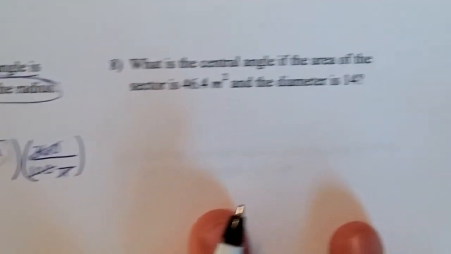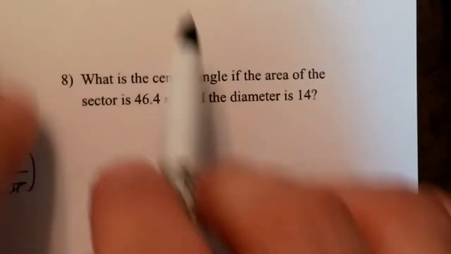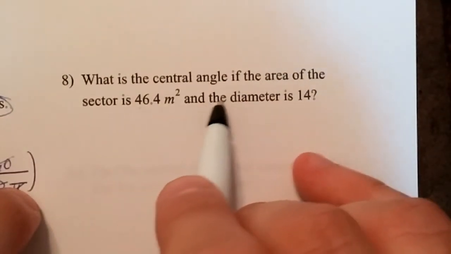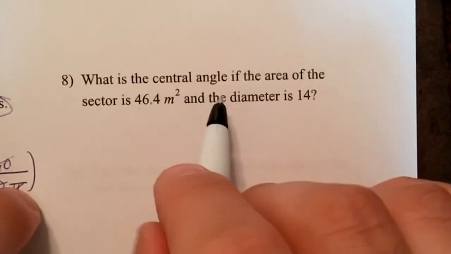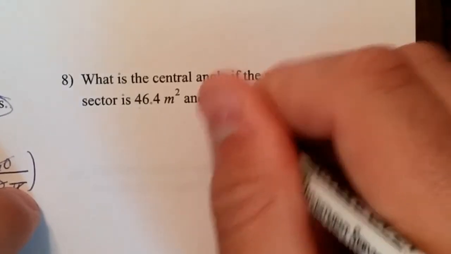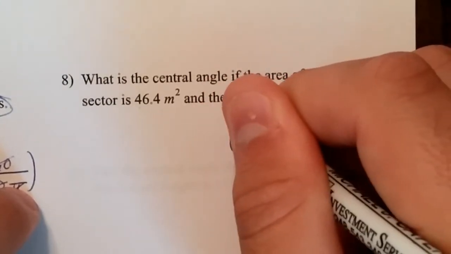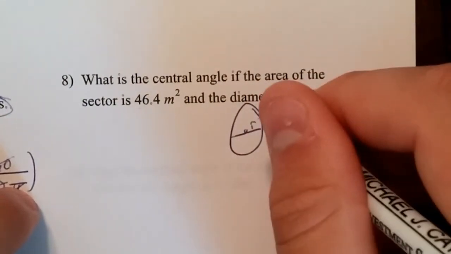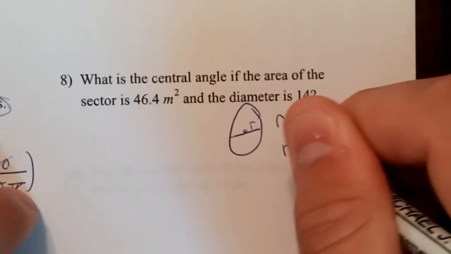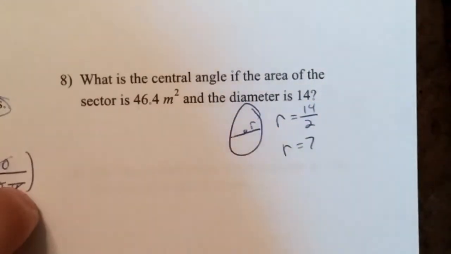Just a quick look at another type of problem. This one says, what is the central angle if the area of the sector is 46.4 square meters and the diameter is 14? Notice how they don't give you the radius here. They give you the diameter, but knowing the diameter is all the way across and only the radius is halfway, you can effectively take the diameter and cut it in half or divide by 2. And now you have all you need to find that central angle.